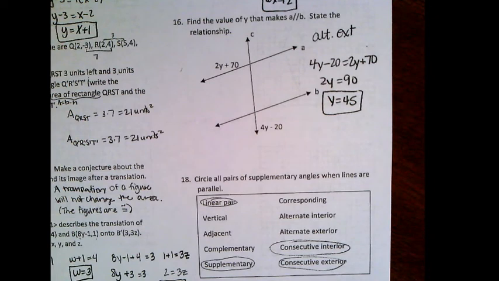Pizza. Yeah, that's a good one. Oh my gosh. It's spread out.